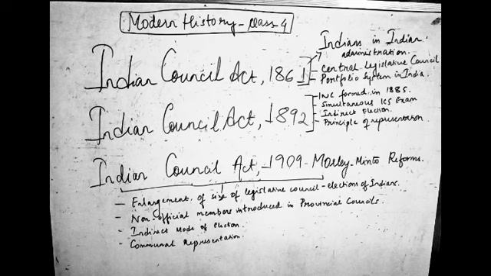Next point is in 1862, Lord Canning nominated 3 Indians to his council. Who were they? Maharaja of Patiala, Raja of Benares, and Sir Dinkar Rao. The Executive Council was now being called the Central or Imperial Legislative Council. The portfolio system of governance began in India. Members of the Executive Council were given individual portfolios.